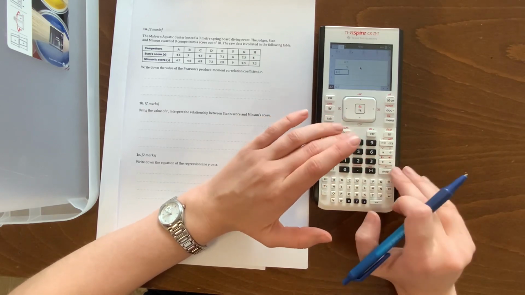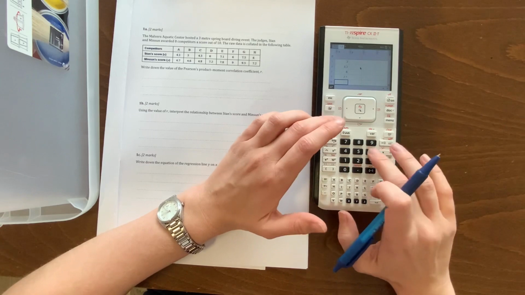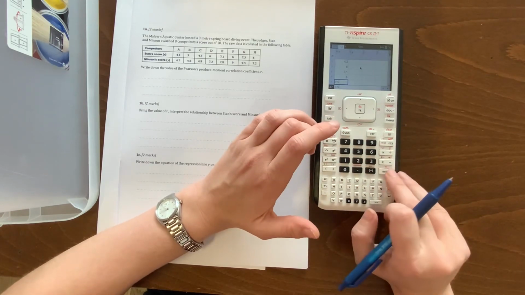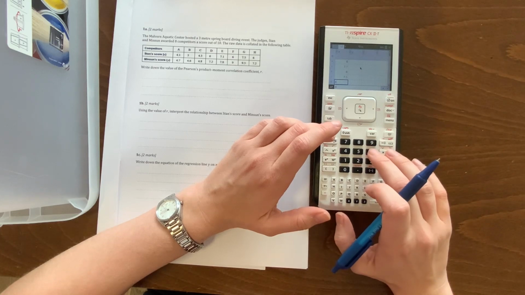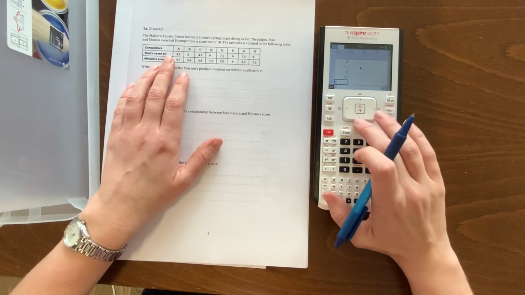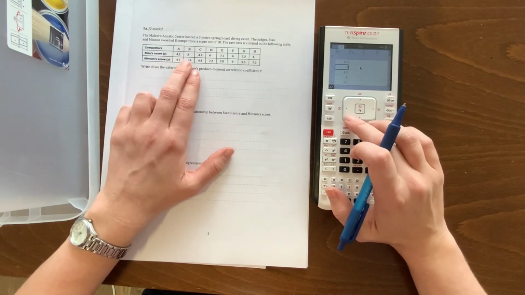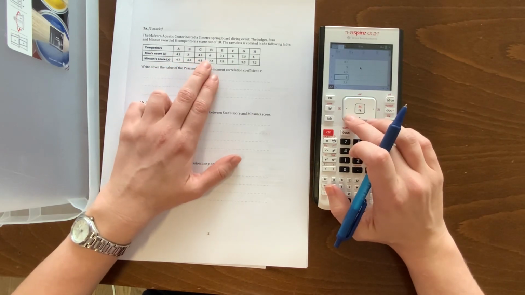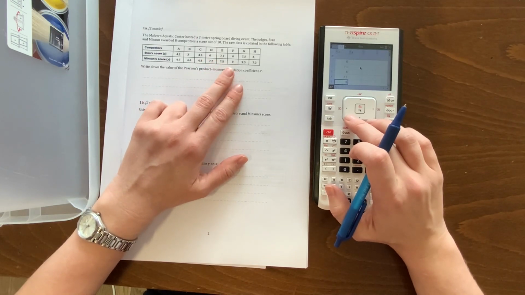3, 4.3, 6, 7.1, 6, 7.5, and 6 again. I'm just going to check that those are right, because otherwise I will not end up with the right R value. So 4.1, 3, 4.3, 6, 7.1, 6, 7.5, and 6.